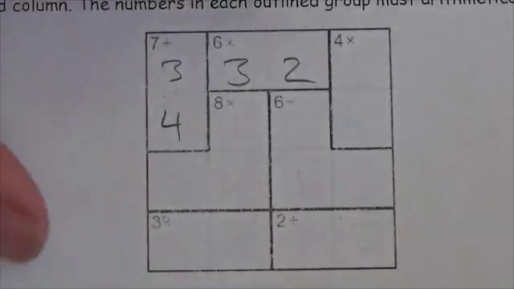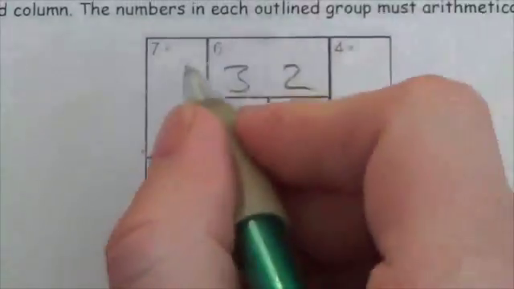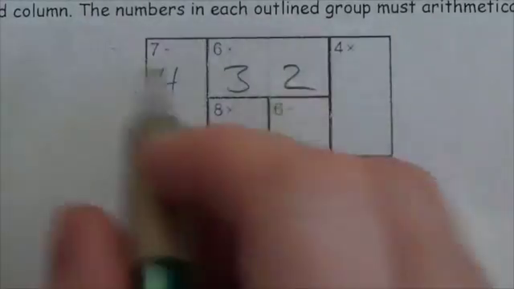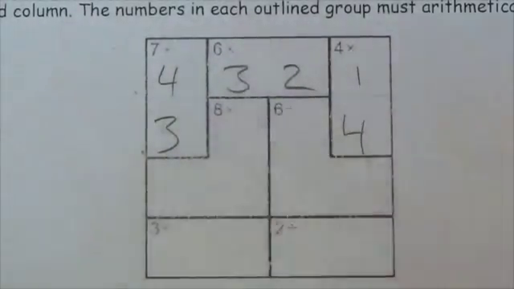Oh, sorry, I don't know why I just did that. I just said you can't put a 3 there. So that would have to be 4, 3. Okay. Now let's see, coming down here. Well, that would leave this with 1, which would make this 4.